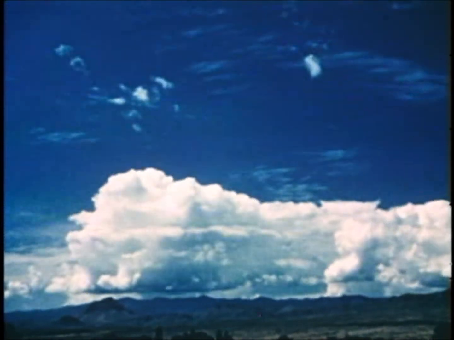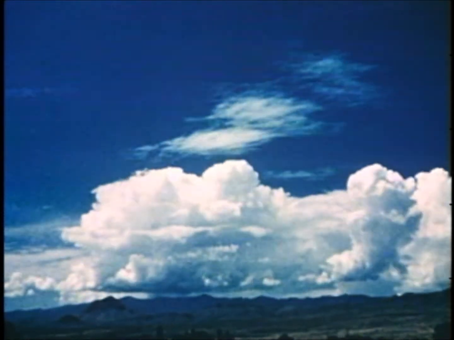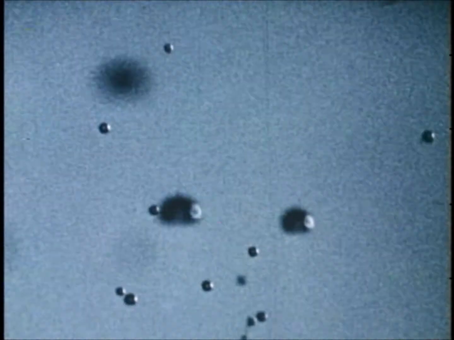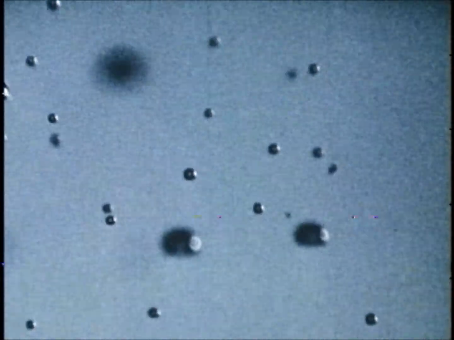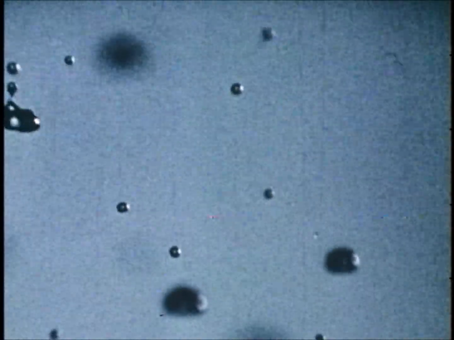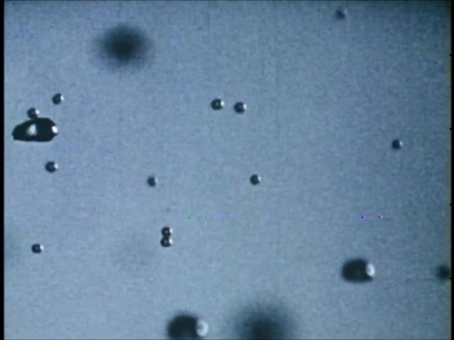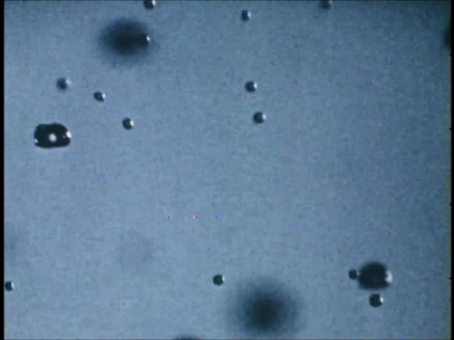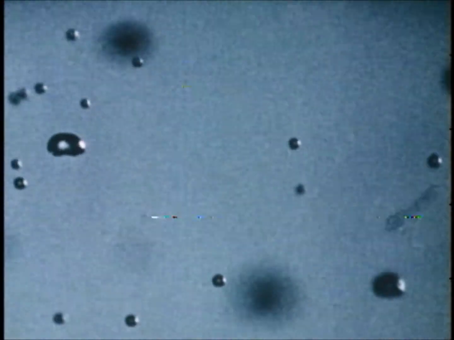To form raindrops, millions of cloud droplets must come together and coalesce. In this airflow chamber, we'll observe cloud droplets in an updraft of warm air. These droplets are not interacting to form larger drops. In this airflow chamber, we see small droplets rising, while at the same time, larger droplets are descending. How do droplets come together so that coalescence can occur?